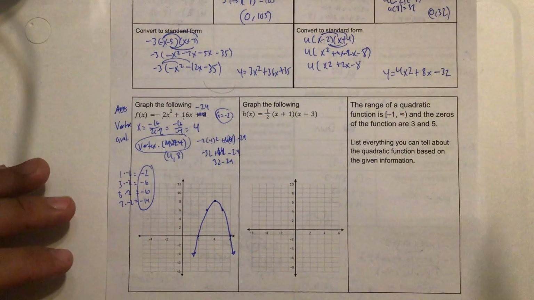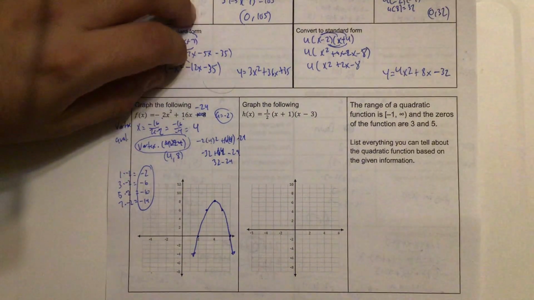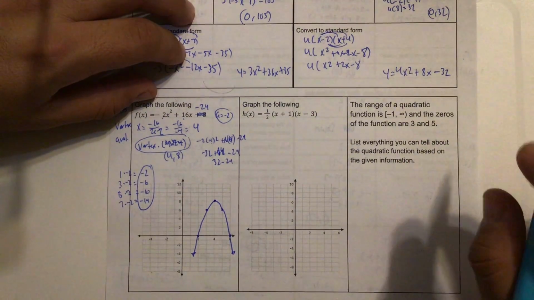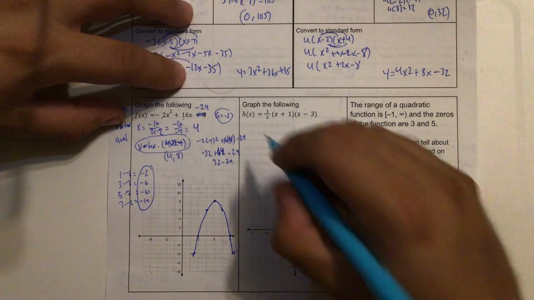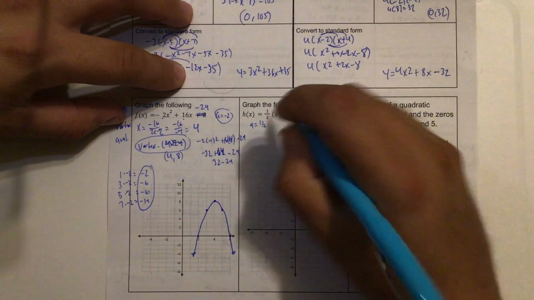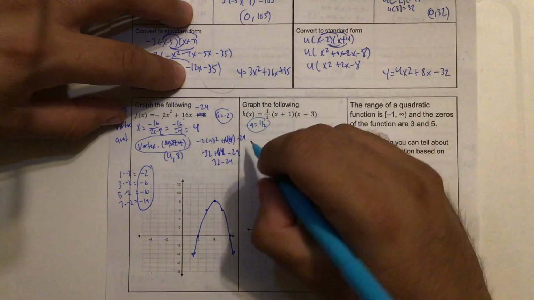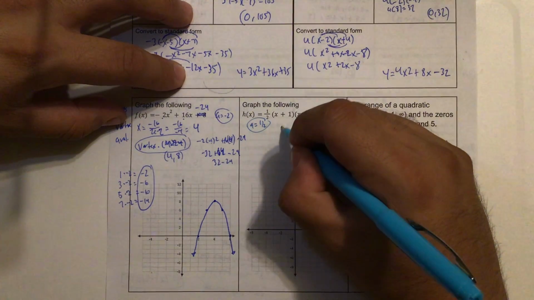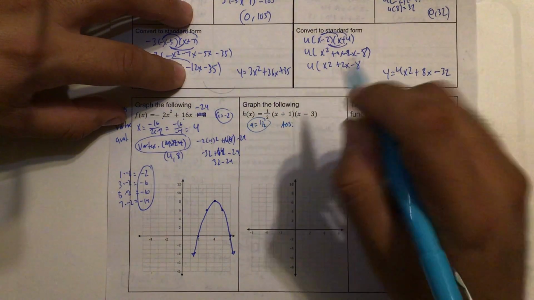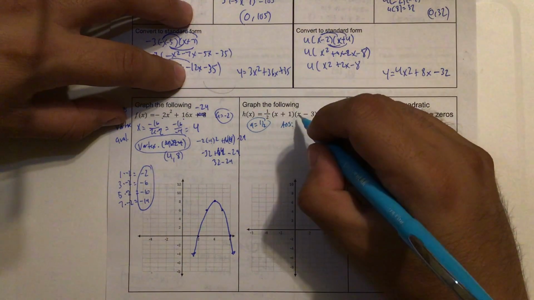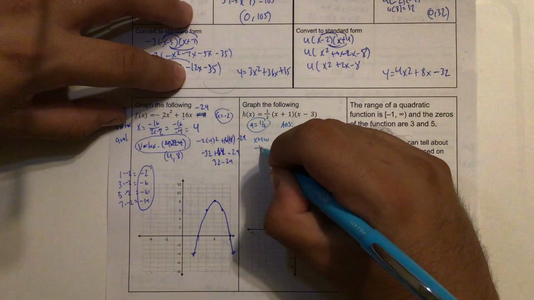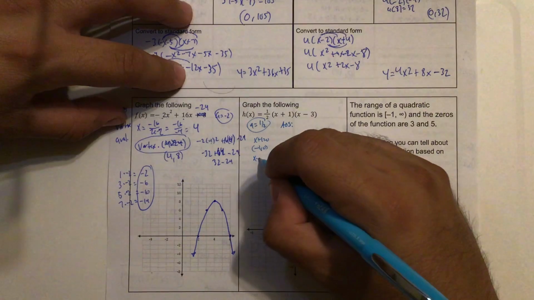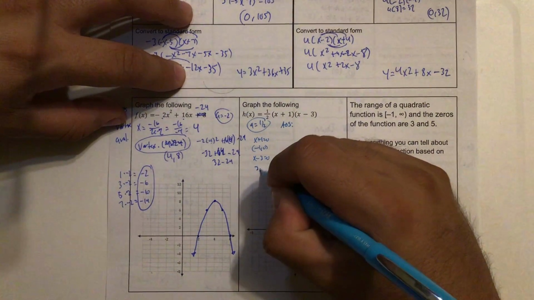And then for the next problem, okay, so again, this one is intercept form now. So here we're going to need, again, the vertex and the a value. We know the a value is 1/2. So to find the vertex, first we need to know the axis of symmetry. And before we do that, we've got to know the roots. So x plus 1 equals 0, which is negative 1, comma 0. x minus 3 equals 0, so that's going to be 3, comma 0.